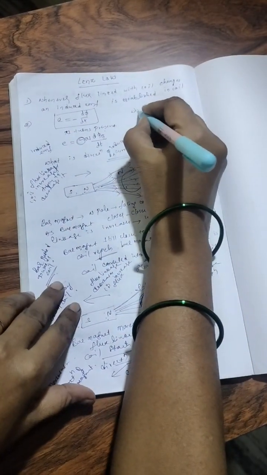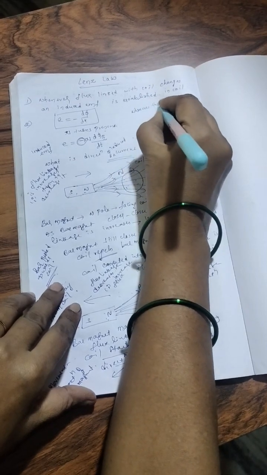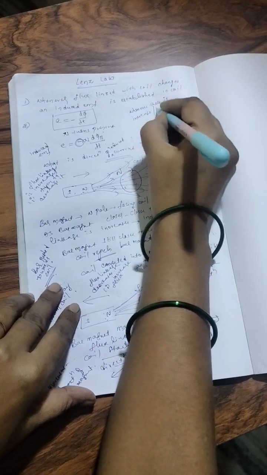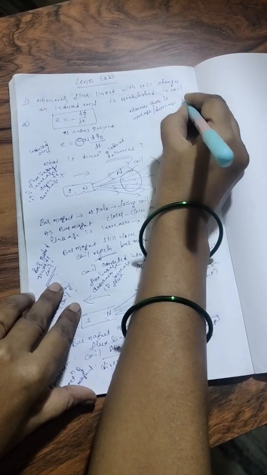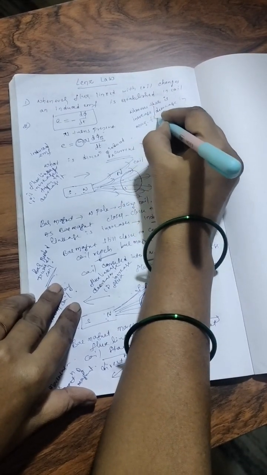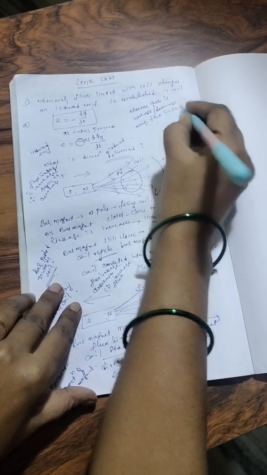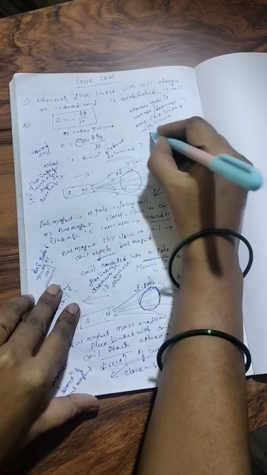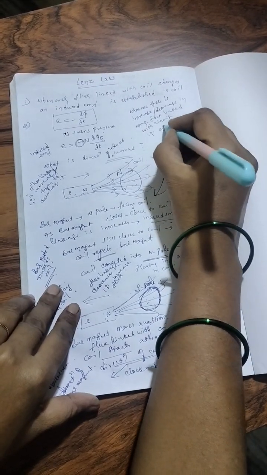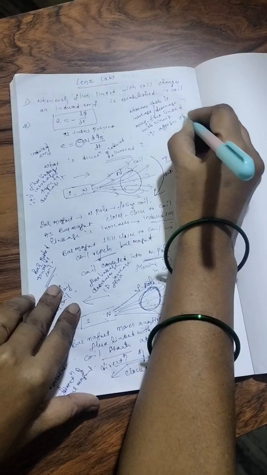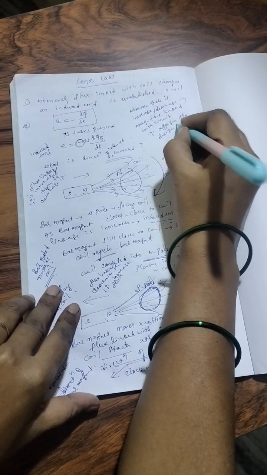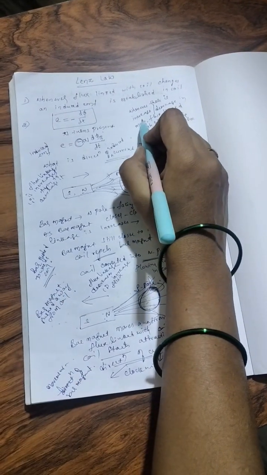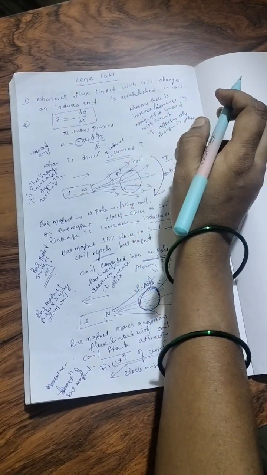Whenever there is an increase or decrease in magnetic flux linked with a circuit, the induced current opposes the changes, the increase or decrease of flux. If it increases, it tries to decrease. If it decreases, it tries to increase.